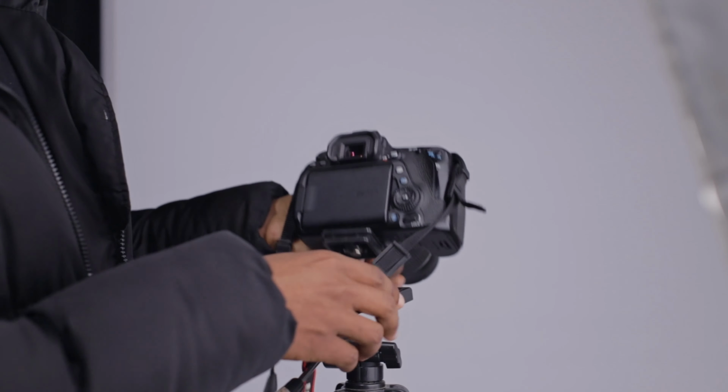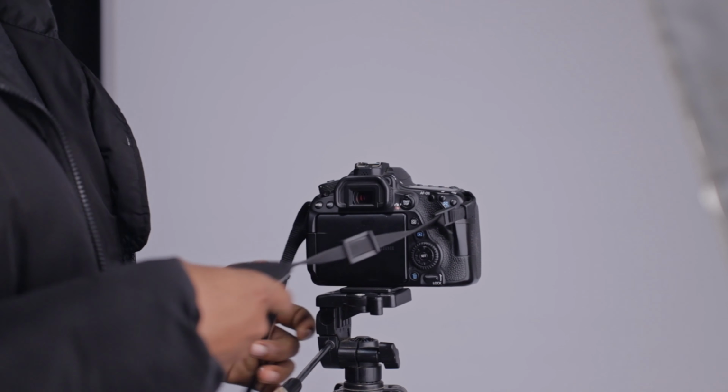Also, it's important to note that when you are using these slow shutter speeds, you might want to use a tripod, and you might want to consider using a timer on your camera, or use a remote, because you want to avoid what is called camera shake.